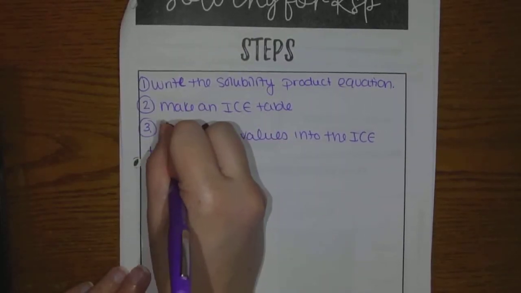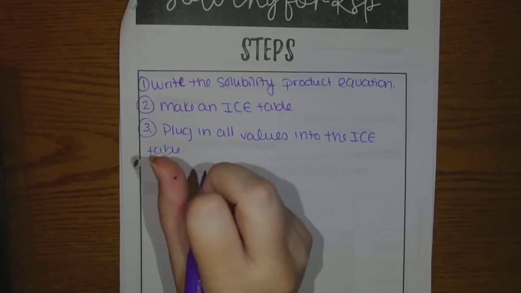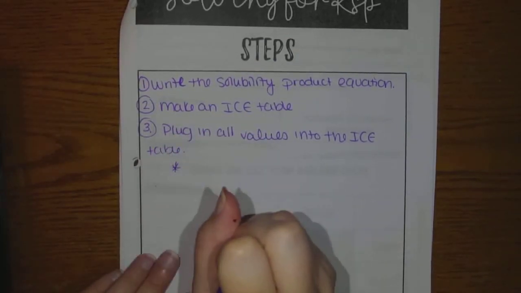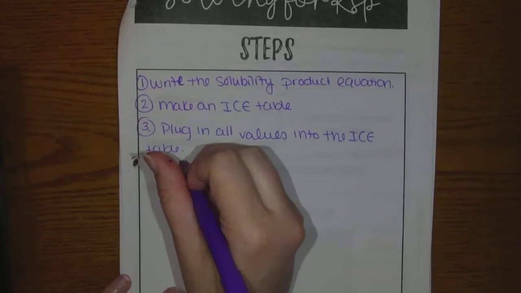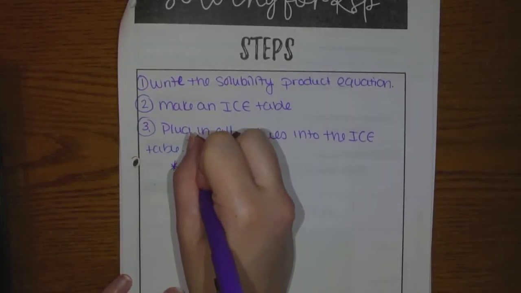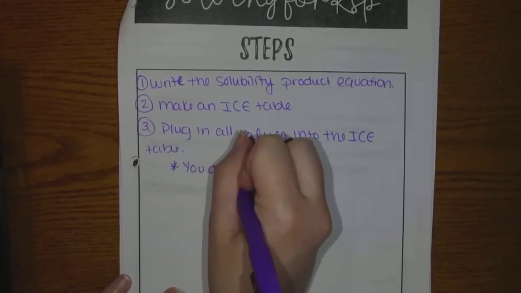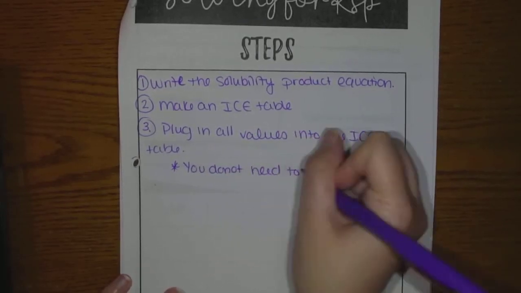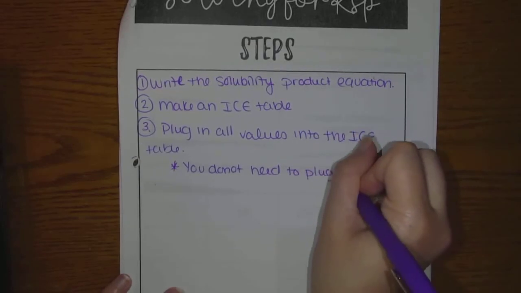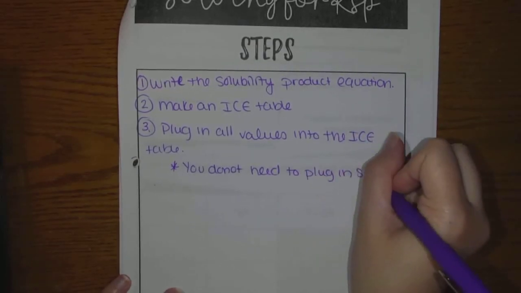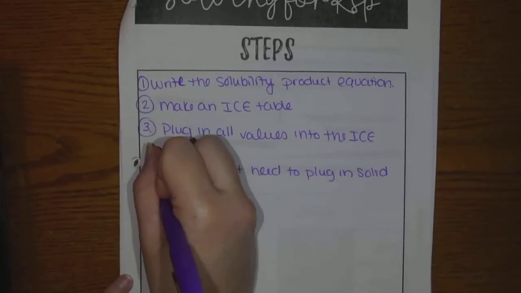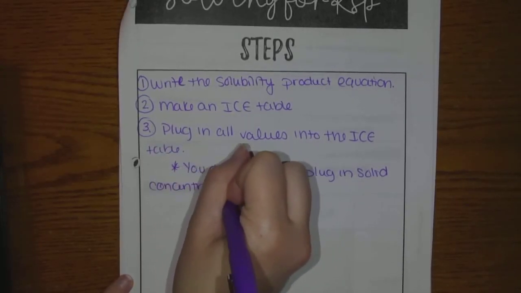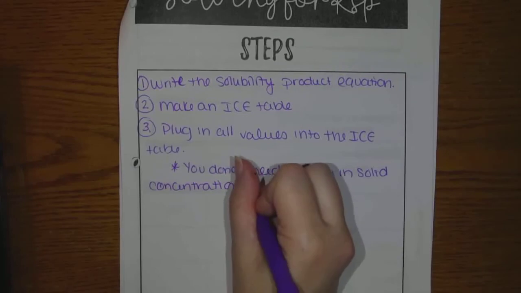And you'll notice something that I did on our ICE table. You'll notice that I grayed out the areas for our solid, and that's because they don't have any effect on equilibrium. So you do not need to plug in solid concentrations, because solids don't really have concentrations. So don't even worry about it. You can black it out like I did.